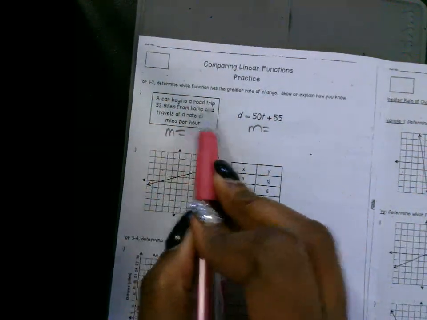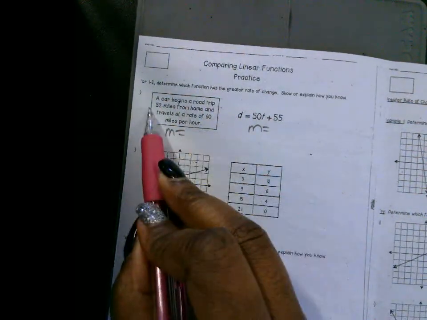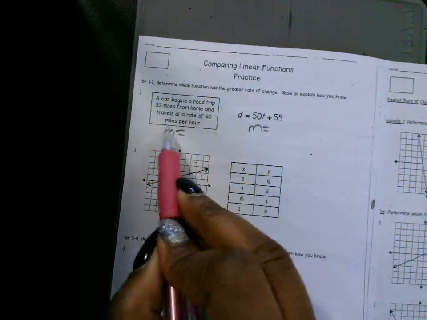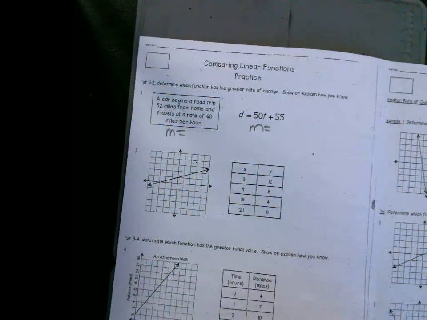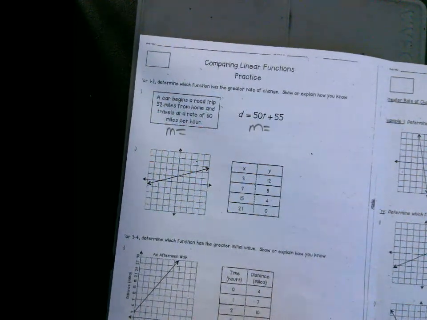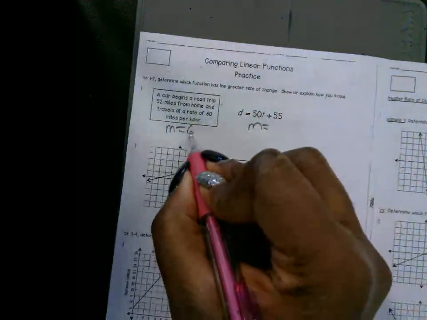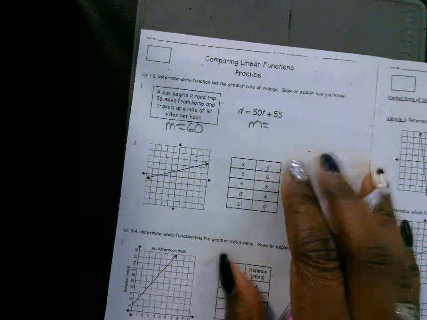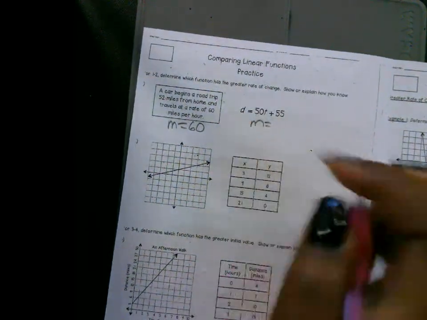The first one says a car begins a road trip at 52 miles from the house and travels at a rate of 60 miles per hour. Which one of those numbers is the rate? 60 miles per hour. Which one is going to be the slope in this equation?